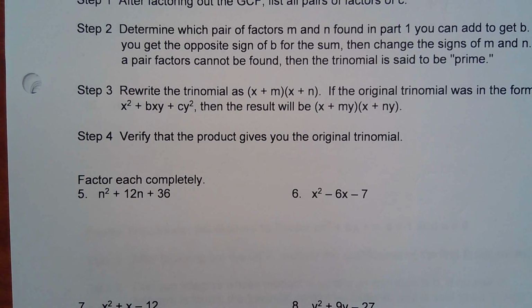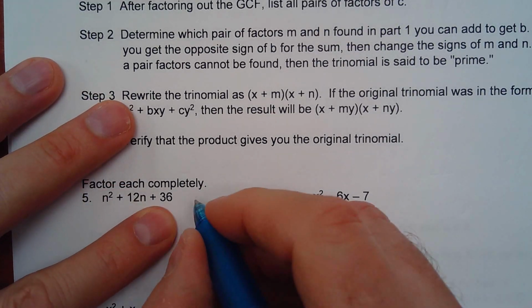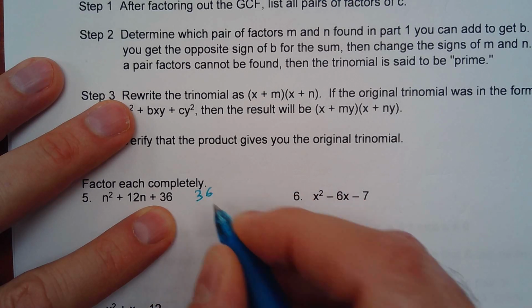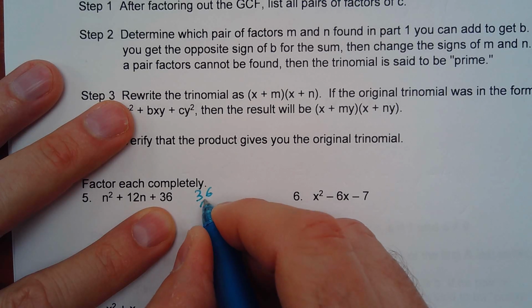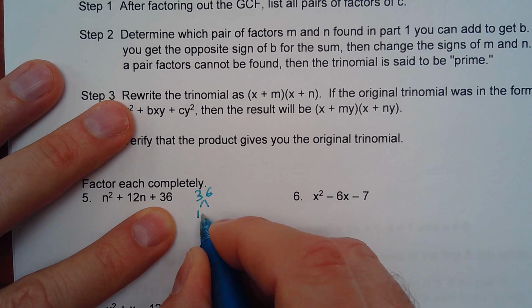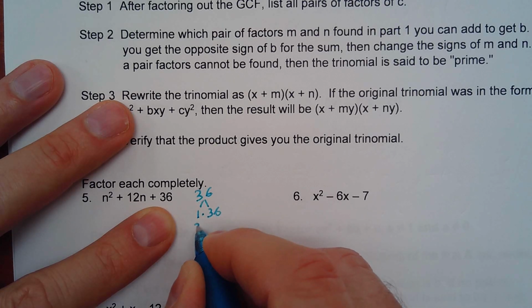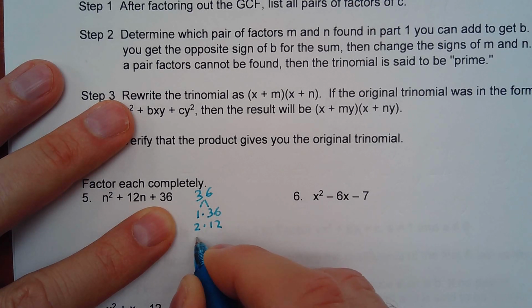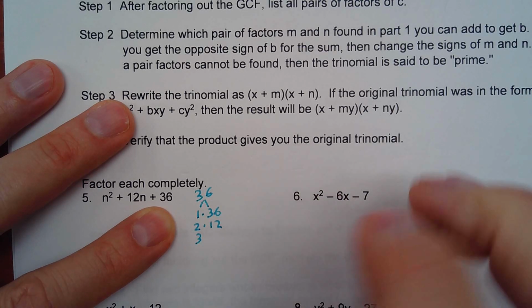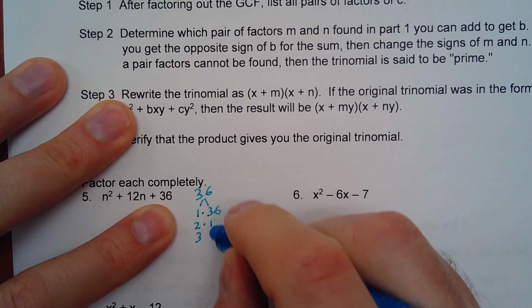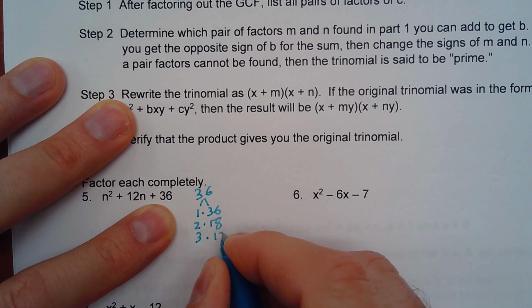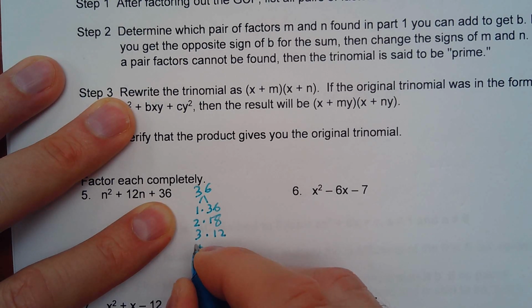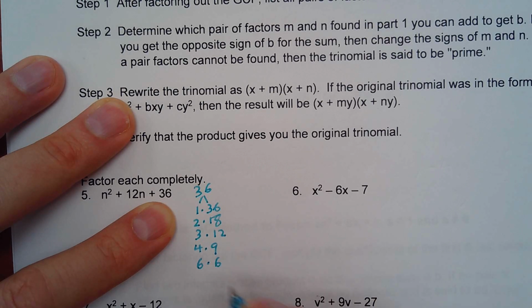So here's what we're going to do. I'm going to look at this last term, 36. And I'm going to start going through the factors, different ways I can get 36. I can do 1 times 36, 2 times 12, 2 times 18, my bad, 3 times 12, 4 times 9, and then 6 times 6.